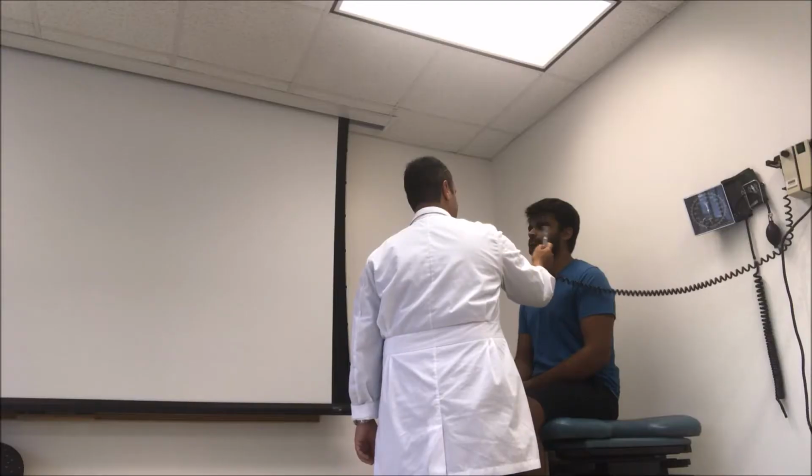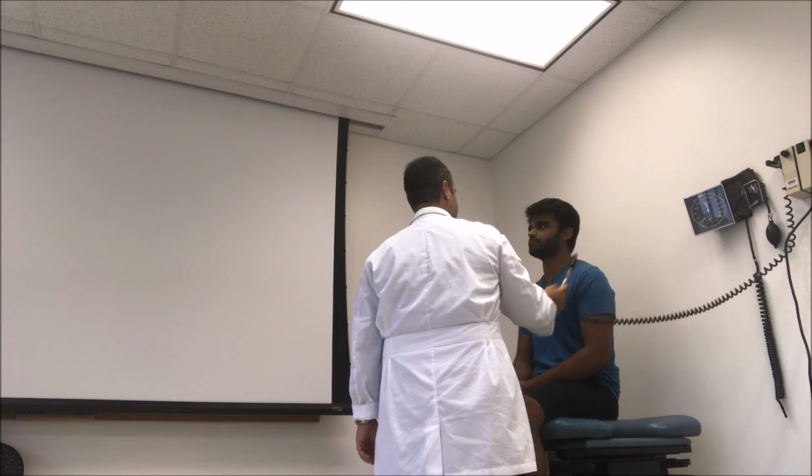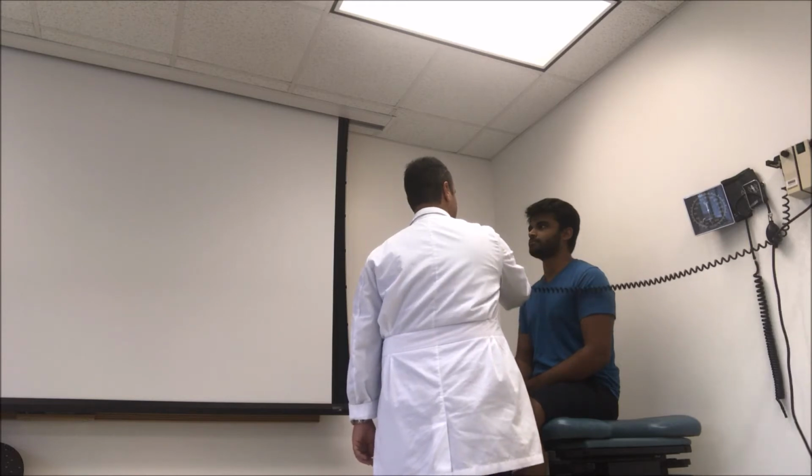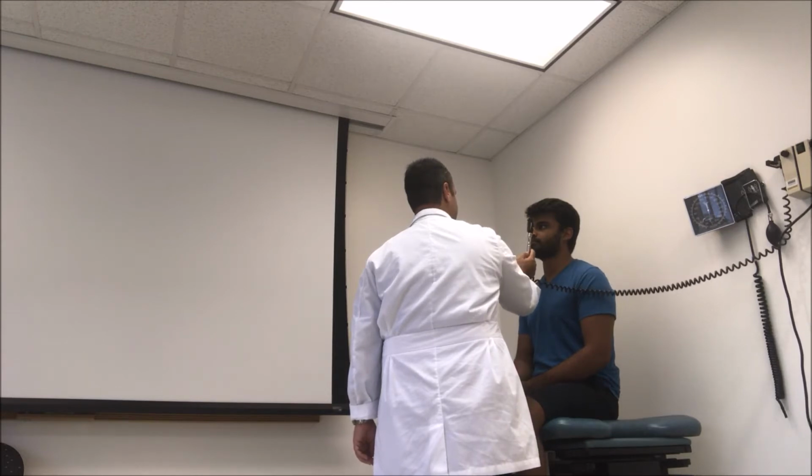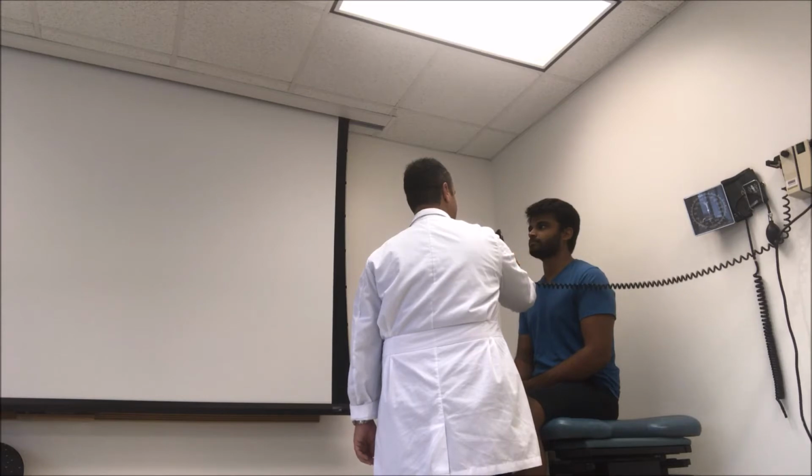What you would do with the swinging flashlight test is you'd shine a flashlight in the good eye and note the consensual response to light in both eyes. Both eyes should constrict. You'll quickly swing the flashlight over to the affected eye and note the dilatation of that eye or the lack of pupillary constriction. This is considered a positive test.